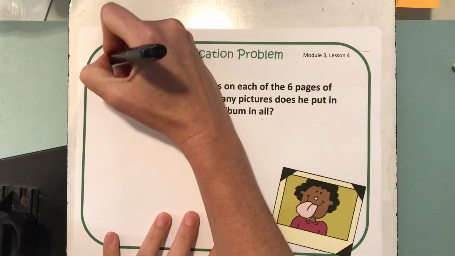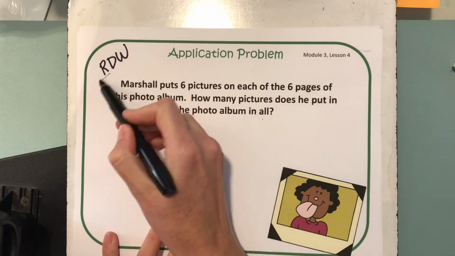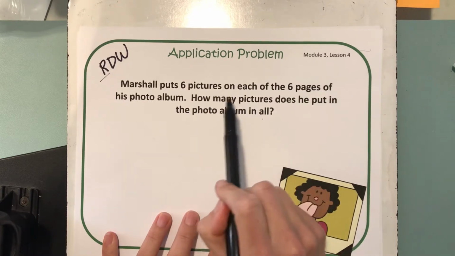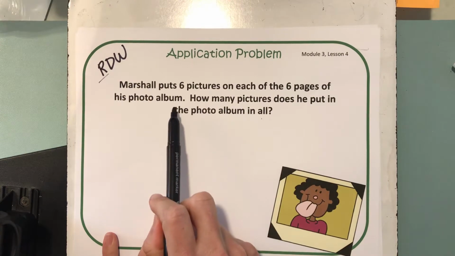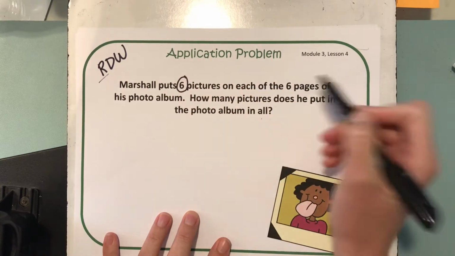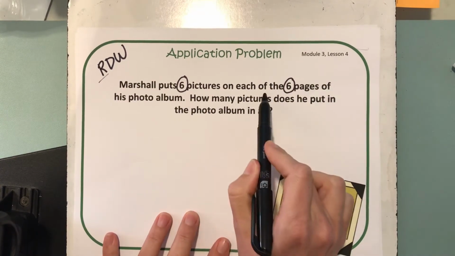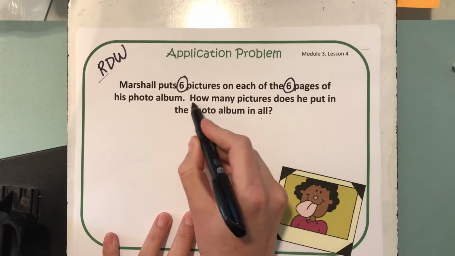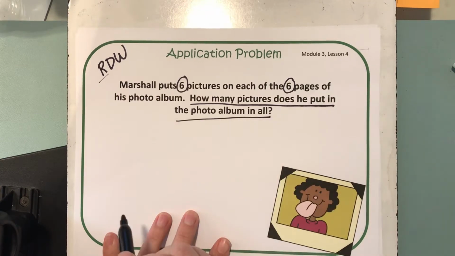So I'm going to write my RDW up here. First, we're going to read it, right? R means read it. Marshall puts 6 pictures on each of the 6 pages of his photo album. So he's got a photo album, and he's going to put 6 pictures on each of the 6 pages, okay? How many pictures does he put in the photo album in all?